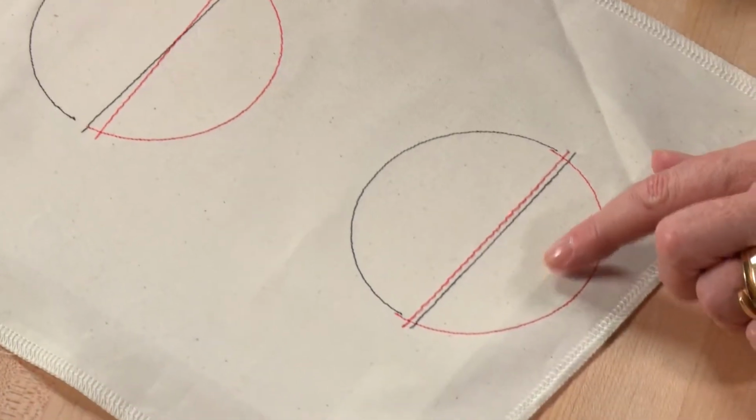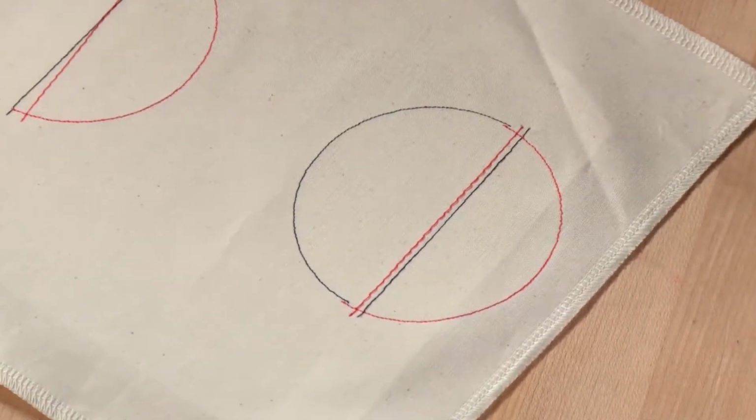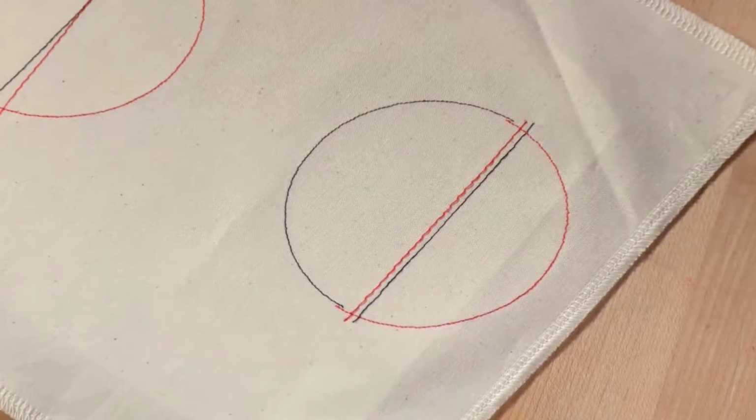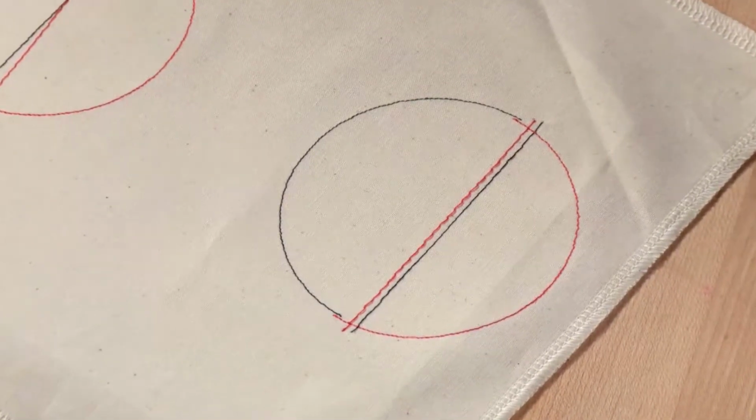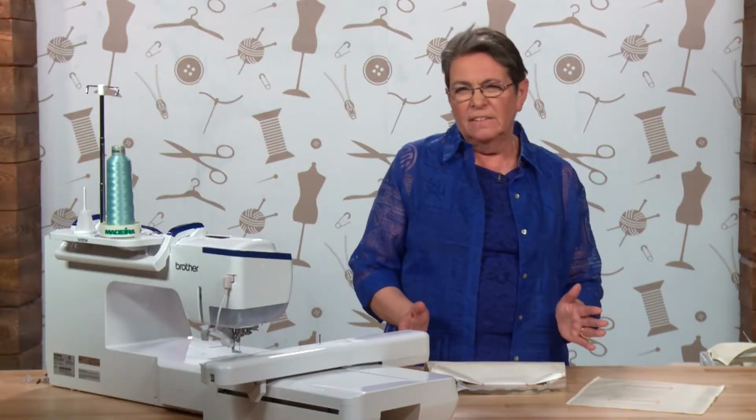In this particular case, when I put them in, I either moved it forward a little bit or back a little bit. So the lines were actually parallel, but they were offset. If you think of them as being like railway tracks, they're both parallel with each other.